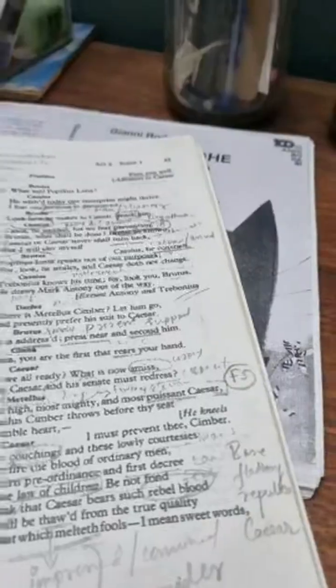So this bowing and this bending might fire, you can underline fire, and it means motivate. They might motivate the blood of ordinary men. Ordinary men might get motivated, might get influenced by this kind of behavior, right? And turn preordinance and first decree.